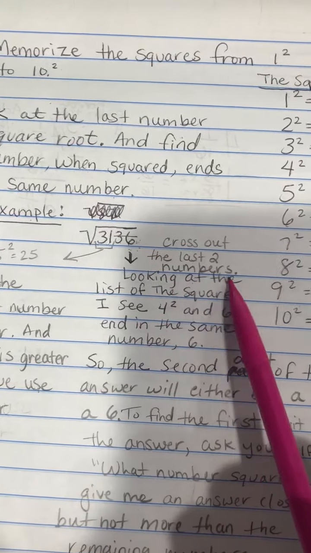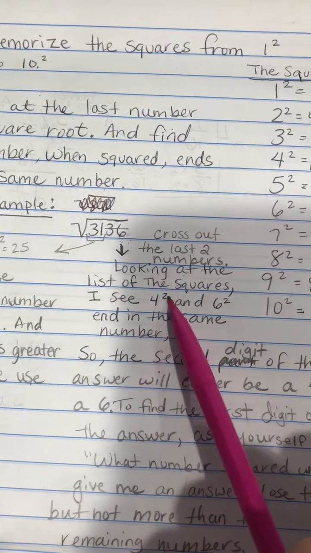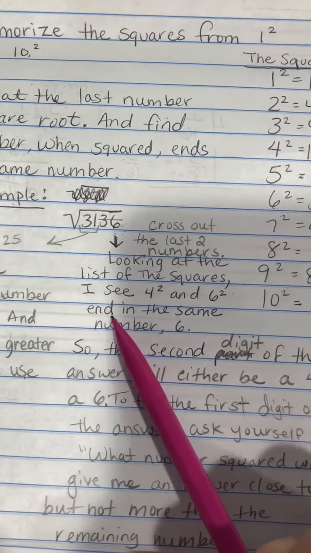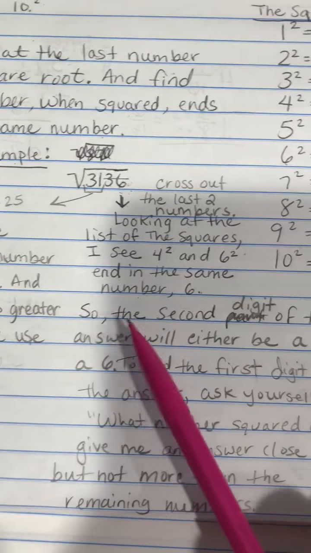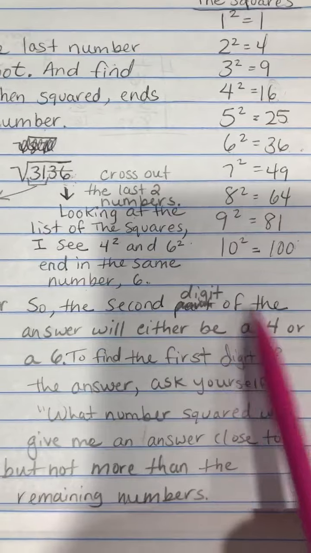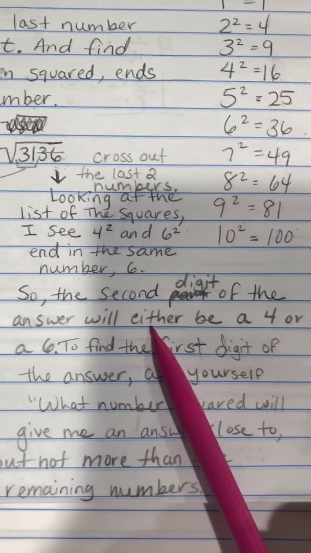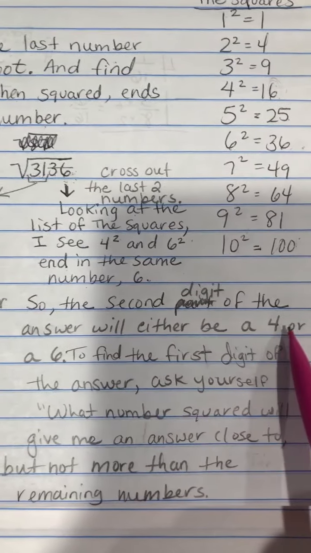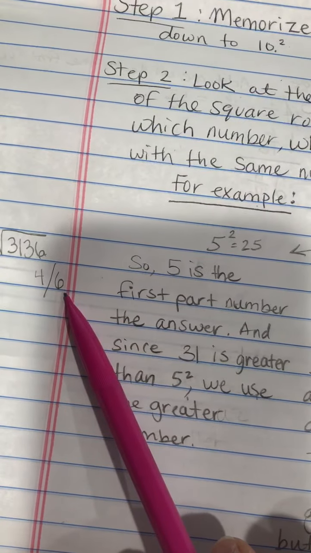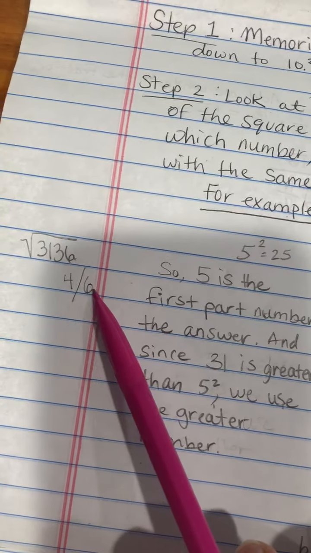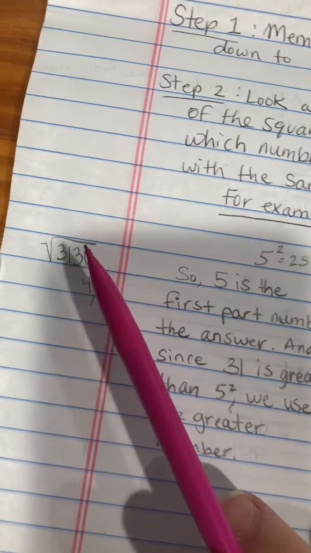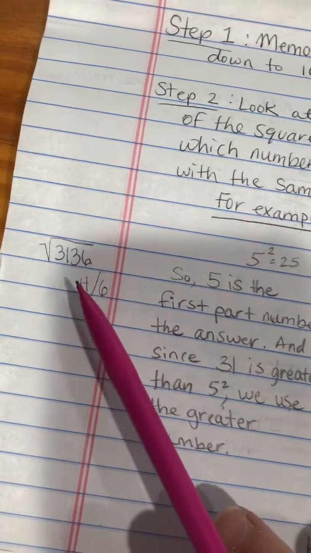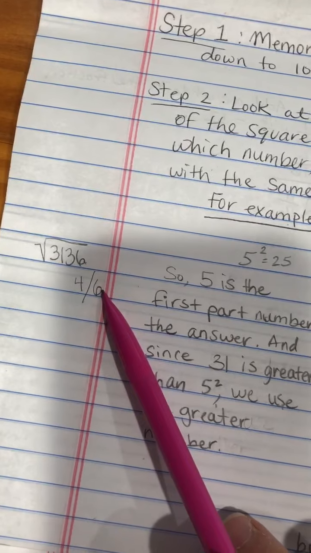Now looking at the list of the squares, I see again 4 squared and 6 squared end in the same number, 6. So the second digit of the answer will either be a 4 or a 6. And again, that's why I wrote those here. The second number in this answer to the square root of 3,136 is going to be either a 4 or a 6.